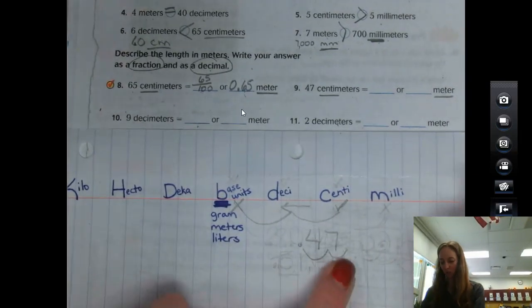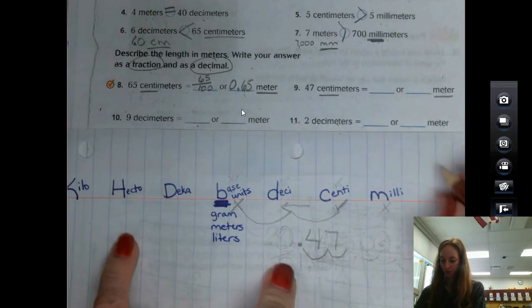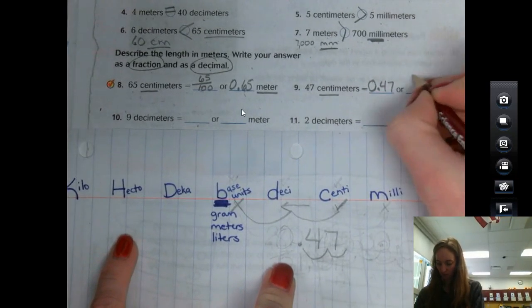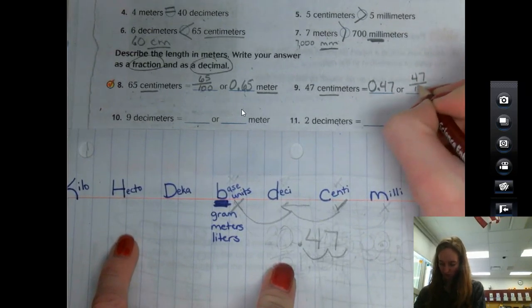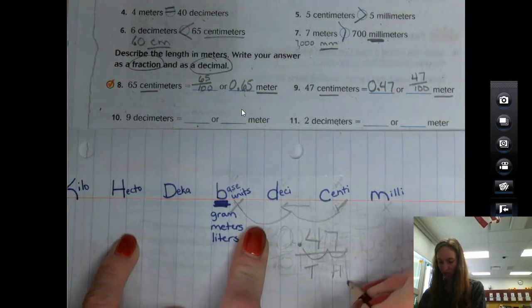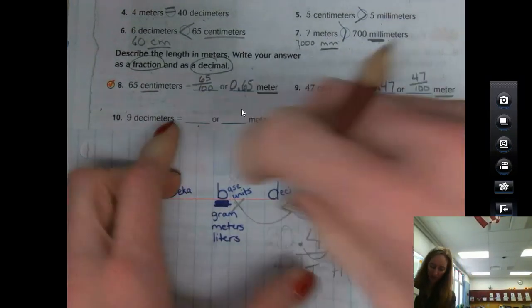Okay, there's my decimal. Remember, I can't leave this decimal out here on the end. I have to put a 0 in front of them, right? Okay, so my decimal would be like this. My fraction, okay, because I can read him, 47 hundredths, right? So that's my fraction. Got it?